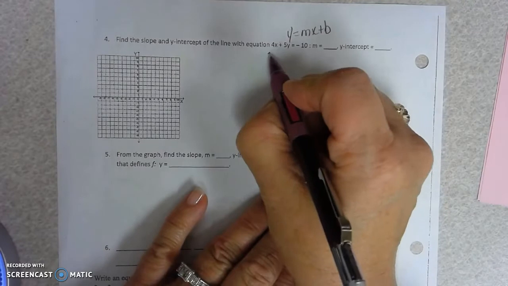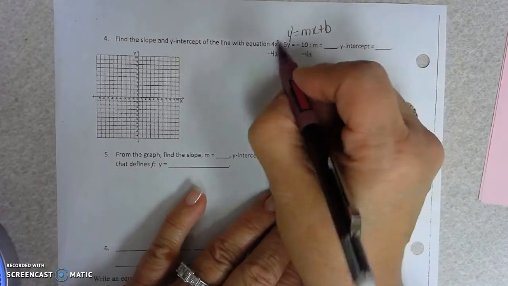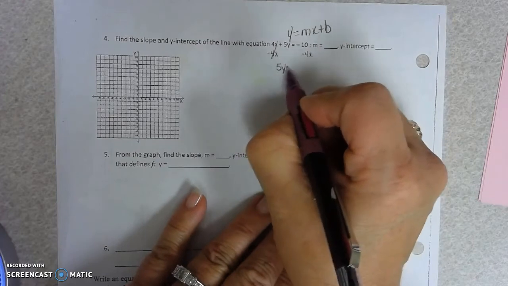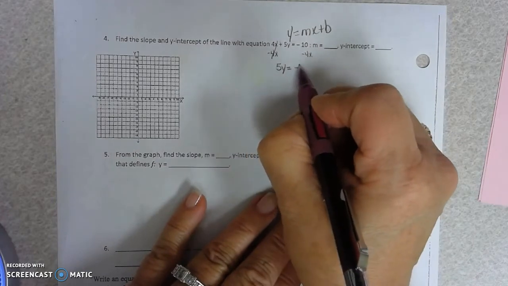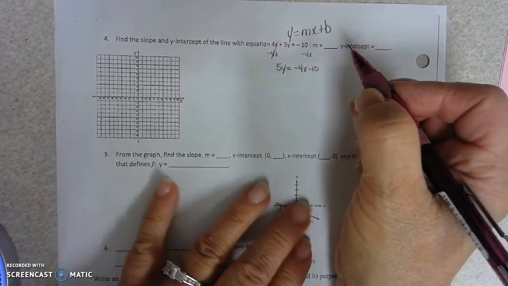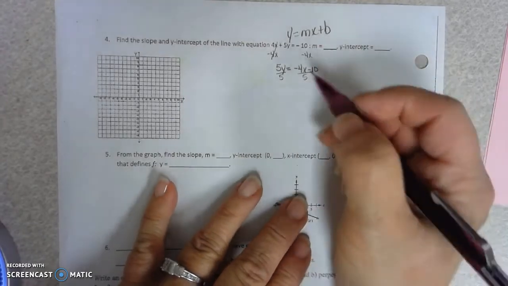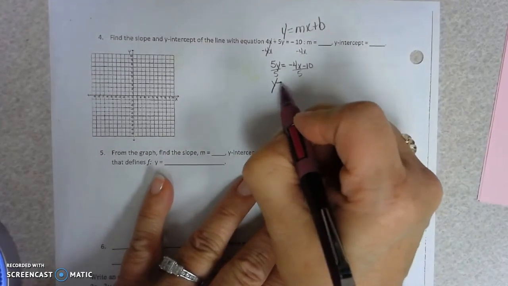So if I wanted to solve for y, we'd have to subtract 4x from both sides. So we end up with 5y equal negative 4x minus 10, which is kind of ugly, but that's what it is. And then divide both sides by 5.